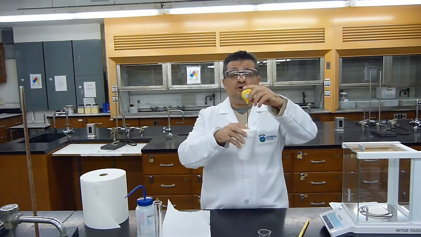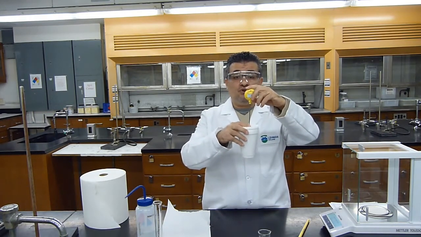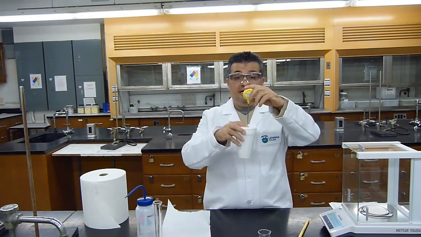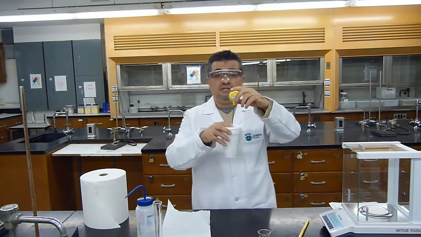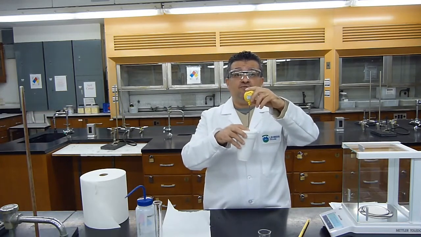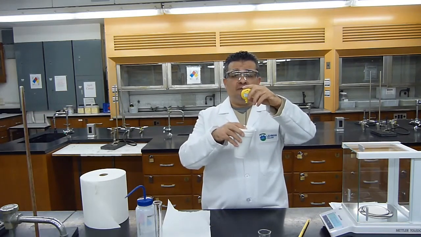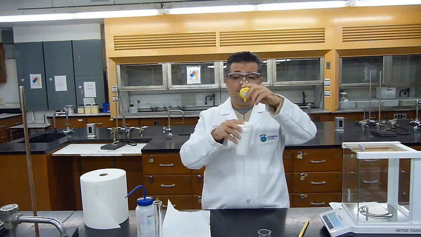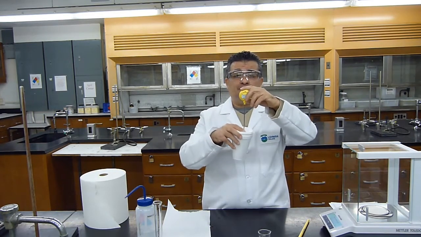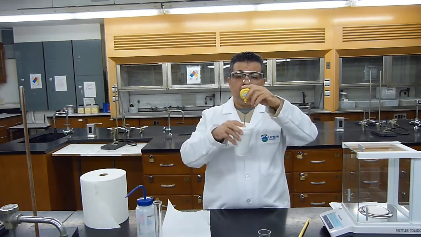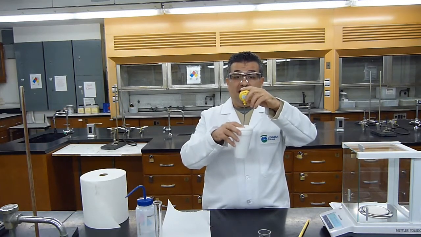Now I already know that this is an exothermic process because my temperature is increasing. I'm going to keep monitoring the increase in the temperature until I reach the maximum. Right now we're at 33.7. I'm going to see if the temperature will climb. Okay, it climbed to 33.8.